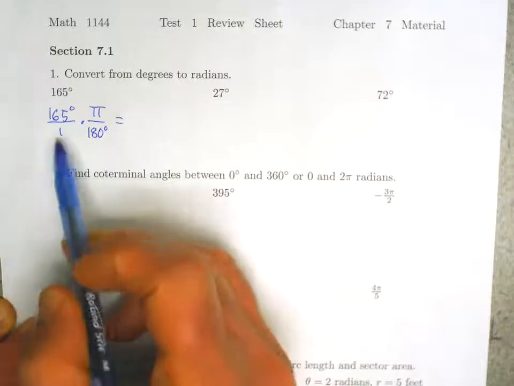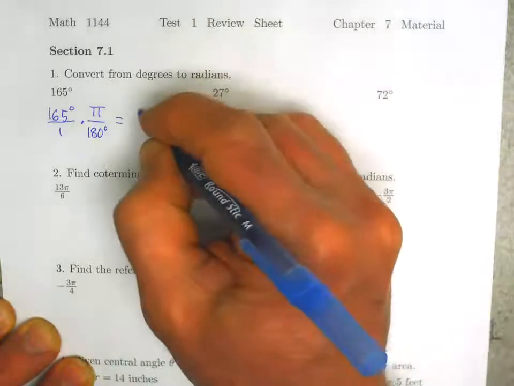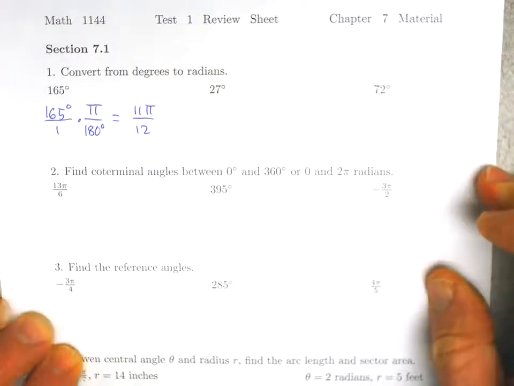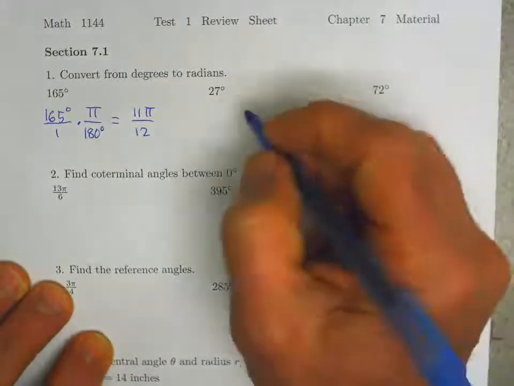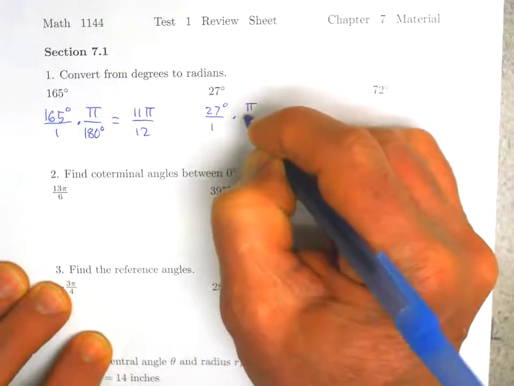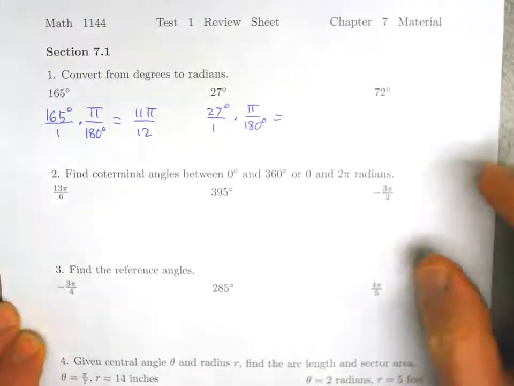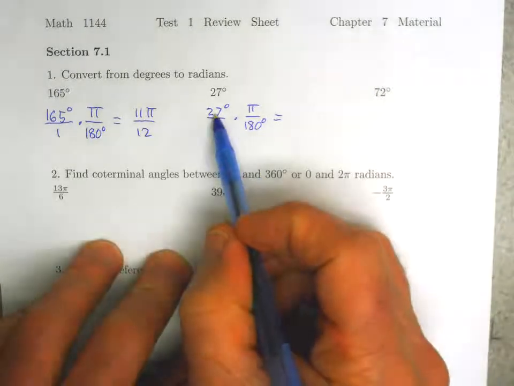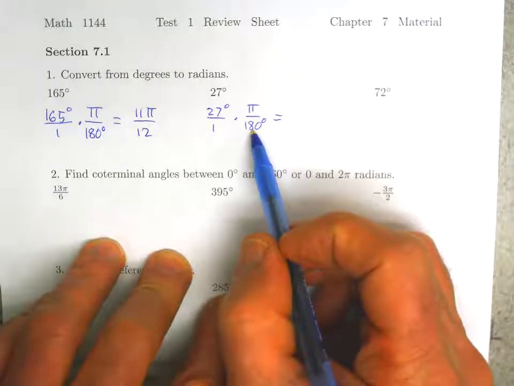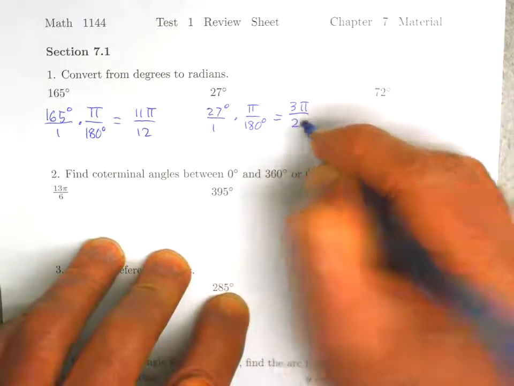So 15 times 11 and 15 times 12, the 15s cancel. So this is just 11 pi over 12. Next, 27 degrees multiplied by pi over 180. Well, for this one, 9 goes into 27 3 times, and 9 goes into 180 20 times. So 3 pi over 20 is what I get.